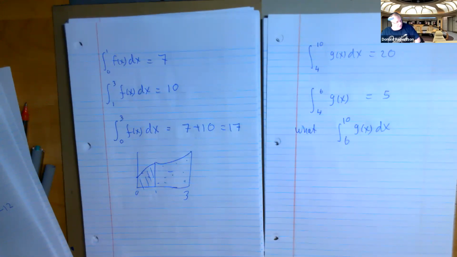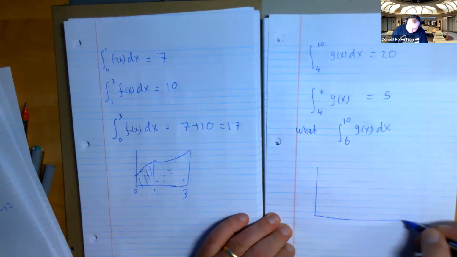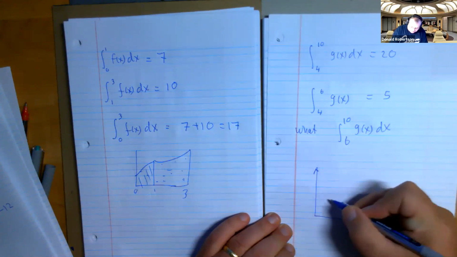And it's not 25. Look very carefully at what I've told you. You agree it's not 25. Any suggestions how to find that?